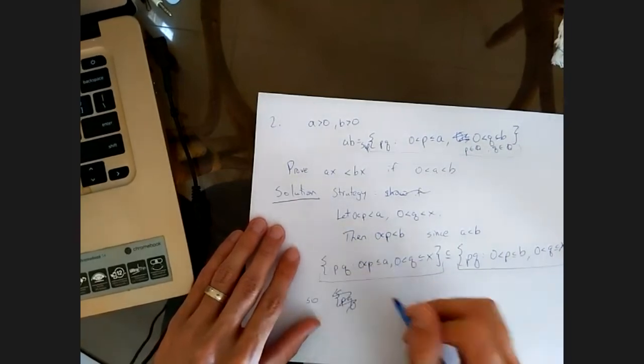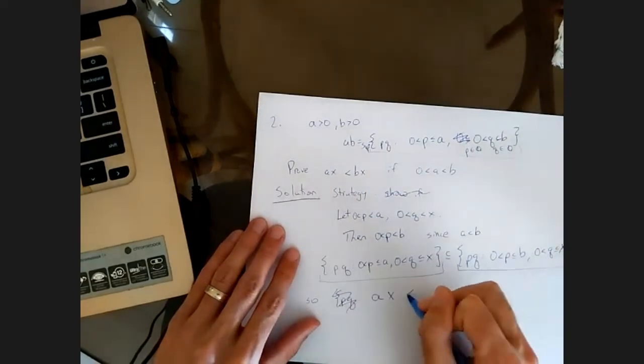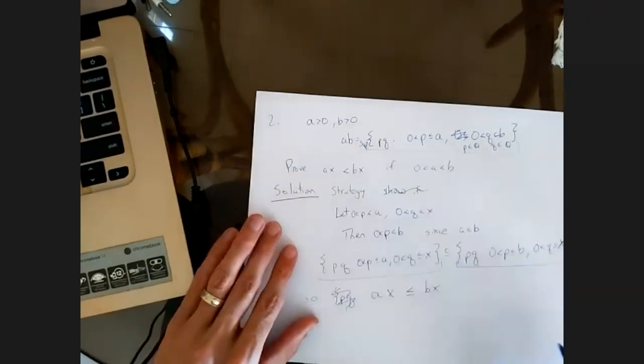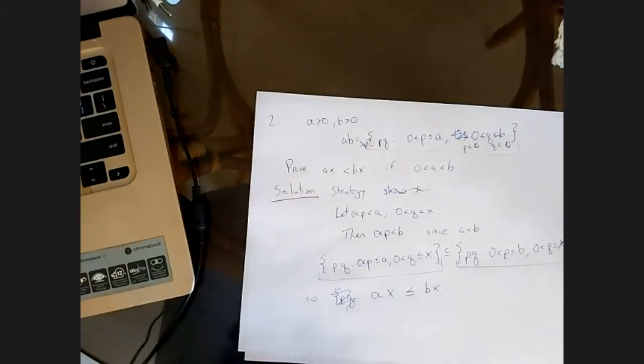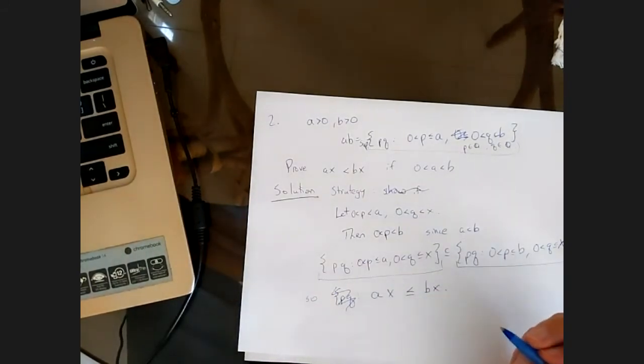So this tells you that AX is less than or equal to BX. And now you want to get a strict less than. Well, how do you do that?